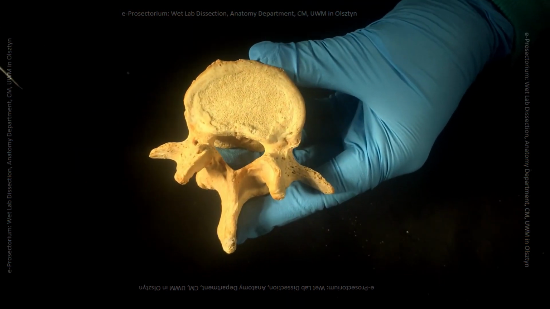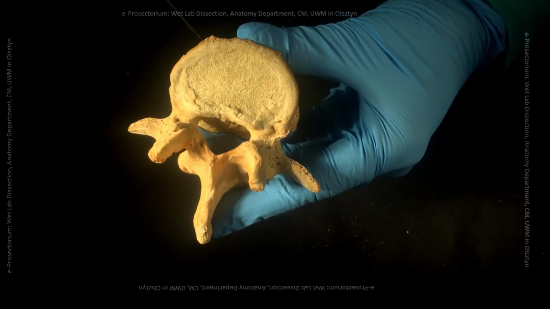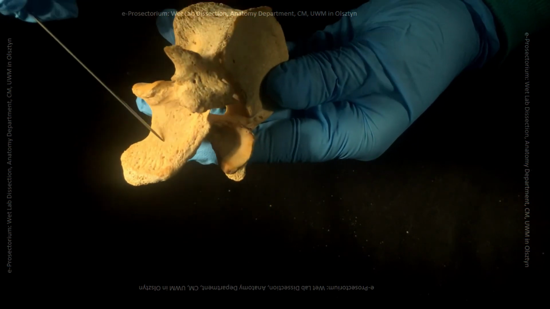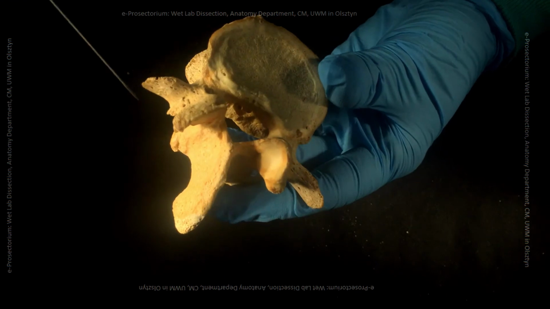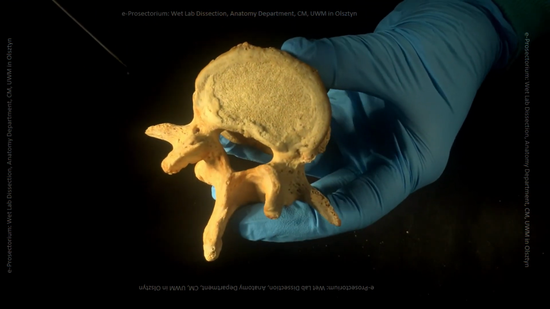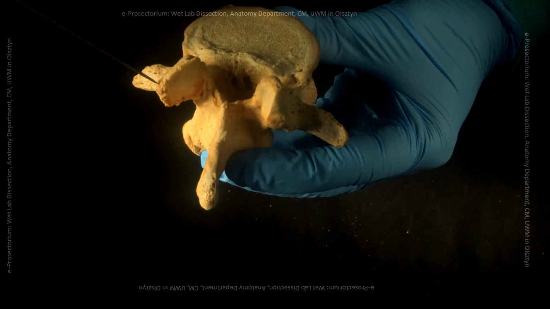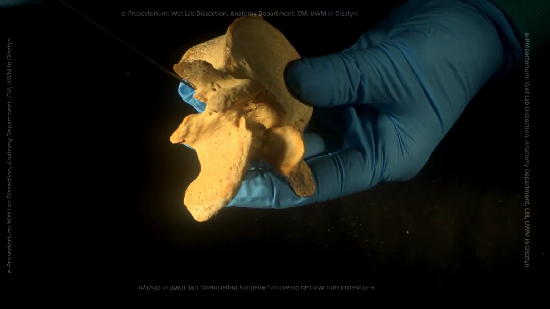Let's look at the lumbar vertebrae. What's interesting about the lumbar vertebrae is that the vertebral body is kidney-shaped. The spinous process is thick and directed sagittally. The typical lumbar vertebrae also has two additional processes, the mammillary process and the accessory process.